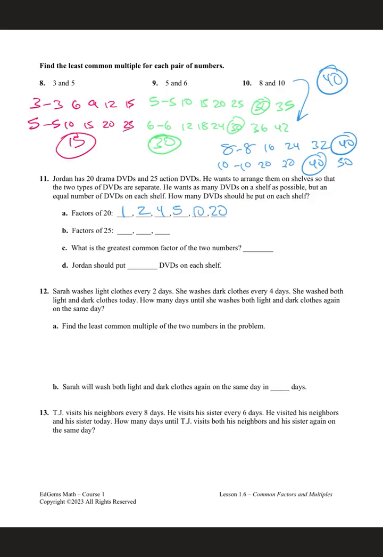Factors of 25, 1 and 25. And after 1, what's the next smallest factor of 25? That's 5. Anything else? No. So what are the factors? It's got a 1 in common, and we've got a 5 in common. Out of those 2, which one's the greatest? That would be 5. So for part D, Jordan should put 5 DVDs on each shelf.